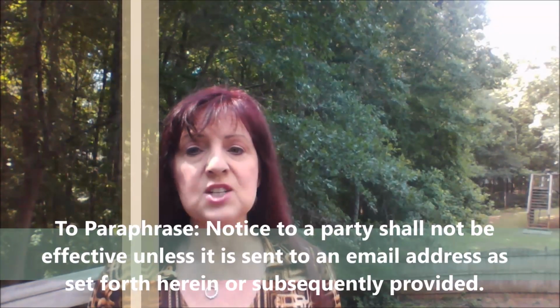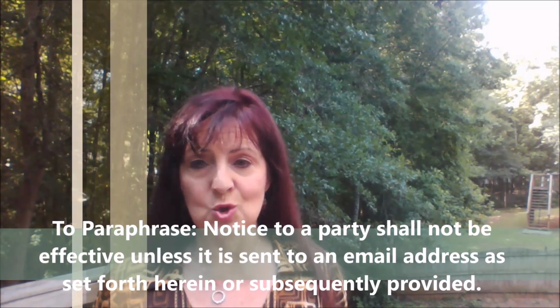Again, both sets of contracts specifically state that notice is to the email address on the signature page, the fax number on the signature page, or a mailing address.